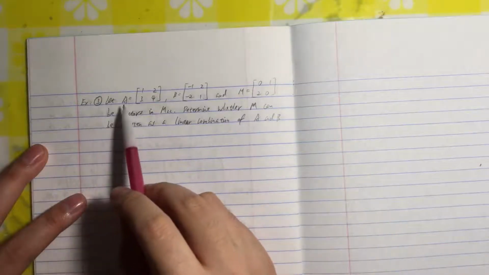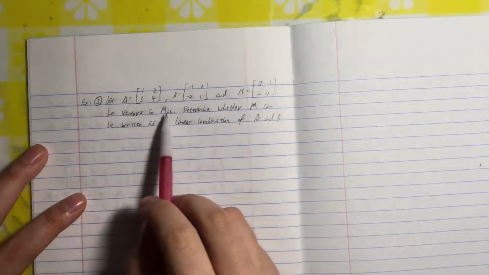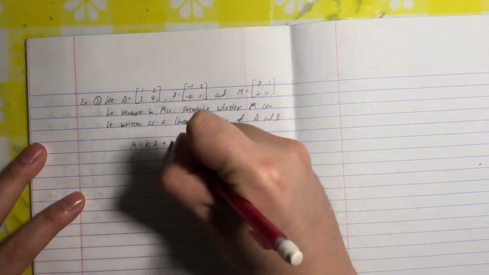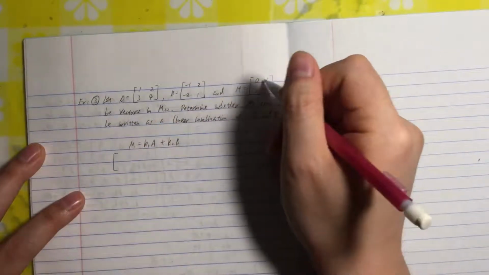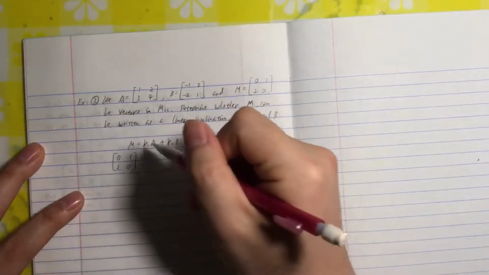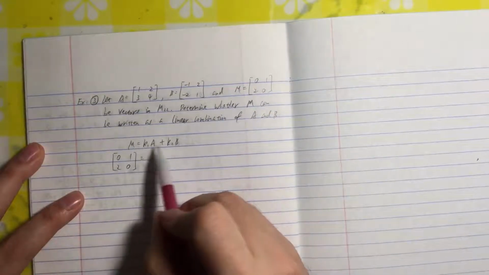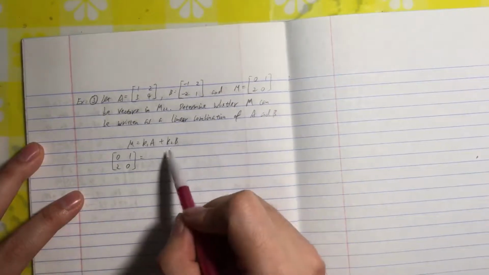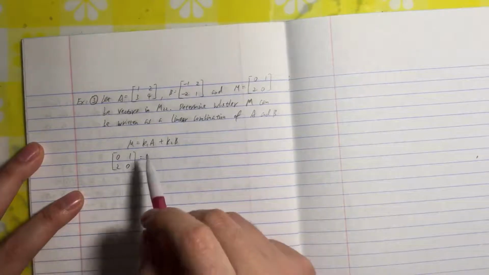Next example, let A, B, M be vectors in M22. Determine whether M can be written as a linear combination of vectors A and B. So we have to determine whether M can be written as K1 times A plus K2 times B. Here, M is the matrix 0, 1, 2, 0. We try to find K1, K2. If there exist scalars K1, K2, then we say M can be written as a linear combination of A and B. Otherwise, if there does not exist such scalars K1, K2, then we say M cannot be written as a linear combination of A and B.